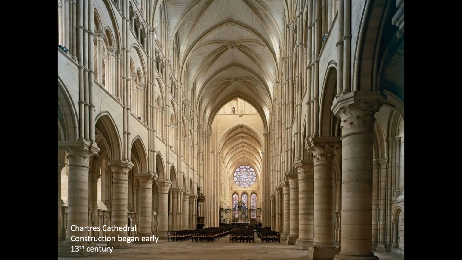On the outside there would be buttresses holding the walls up, and those great stained glass windows, and the vaults in the roof. These are all elements that were then borrowed for the Gothic revival of the 19th century.